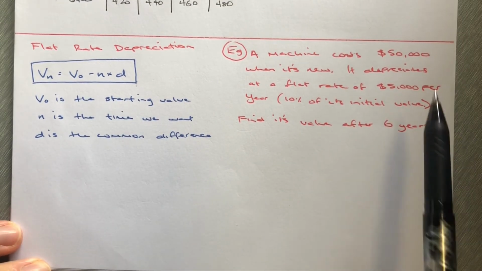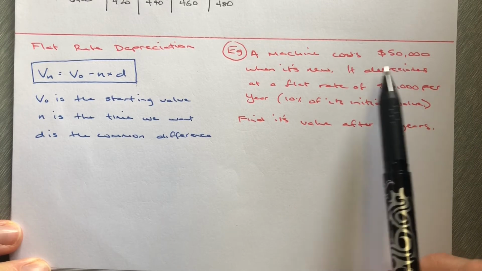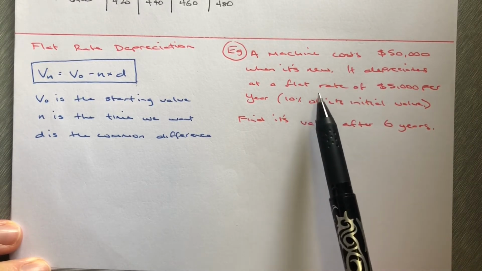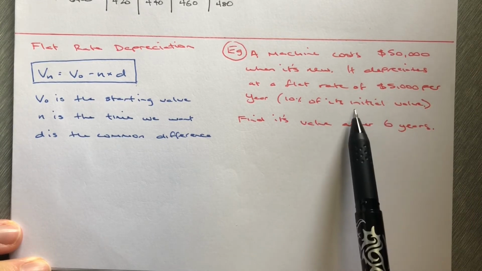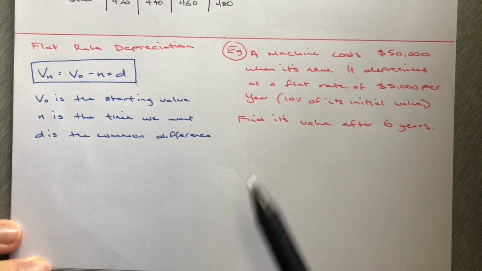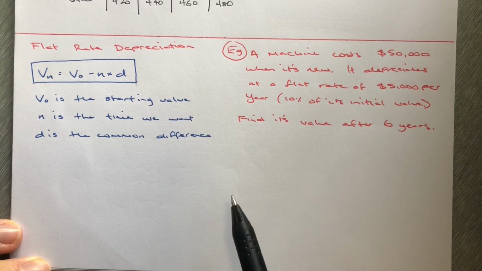All right. Now, a machine costs $50,000 when it's new. It depreciates at a flat rate of $5,000 per year, which is the same as 10% of its initial value. So it goes down 10%. Find its value after 6 years.